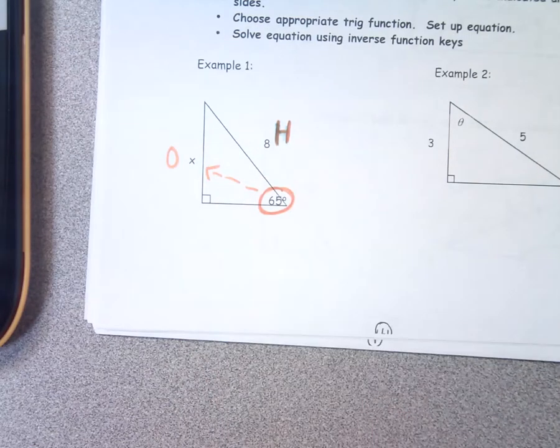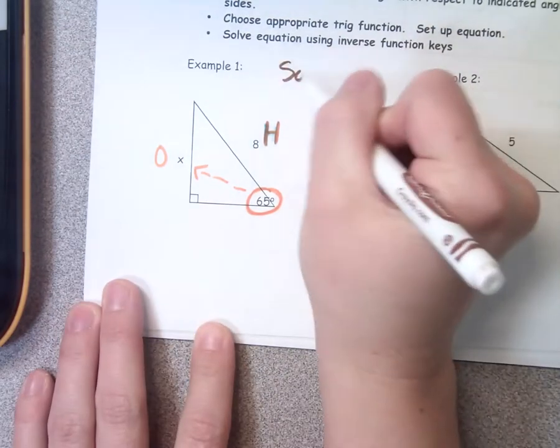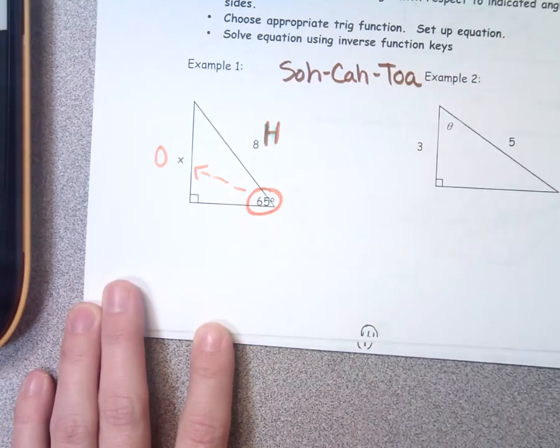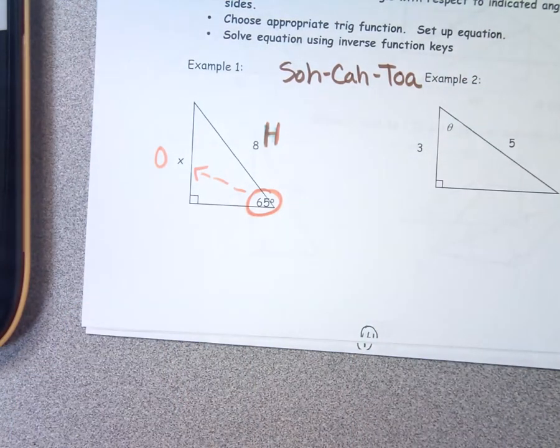Okay, so now let me write our memory device up at the top. SohCahToa. This tells me what to do, for the most part. Which one uses an O and an H? This sign. Sine uses the O and the H. So I'm going to use sine.